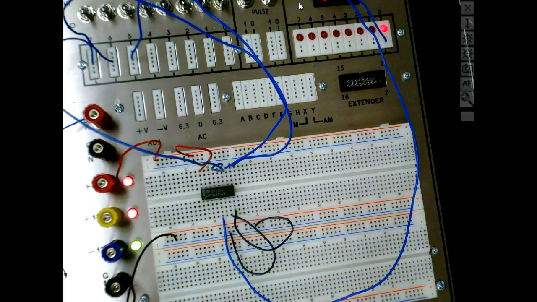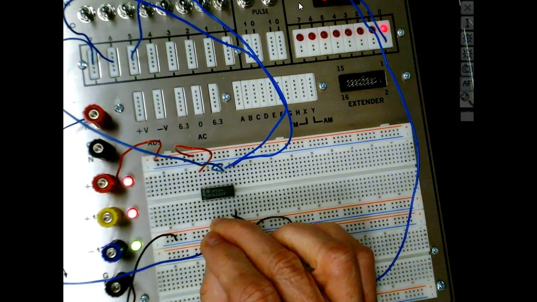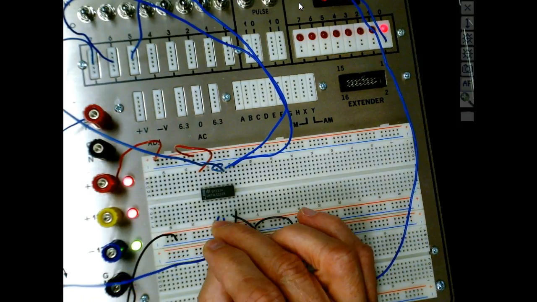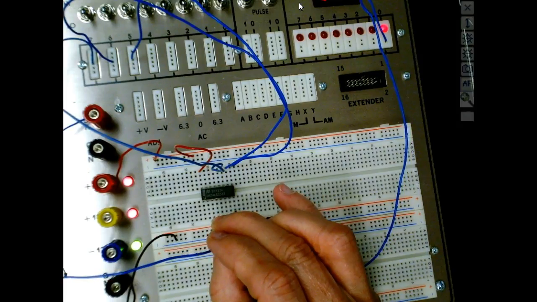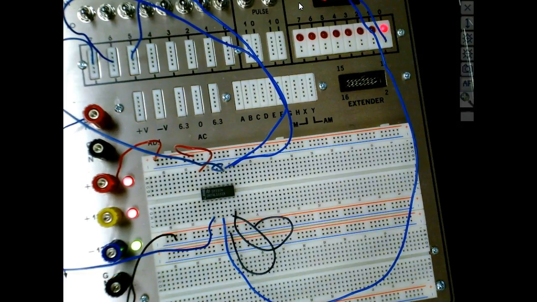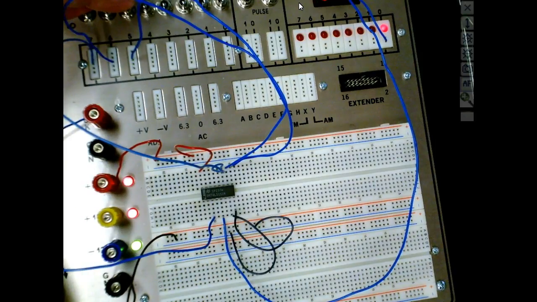So here comes. I got 0 selected. So what's input 0? Okay, so I got it on 4. What's input 1? So why ain't it flashing? Because I'm selecting input 0. I'm sending input 0 to the output.